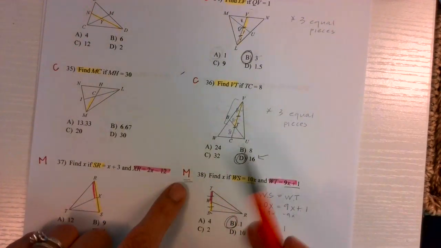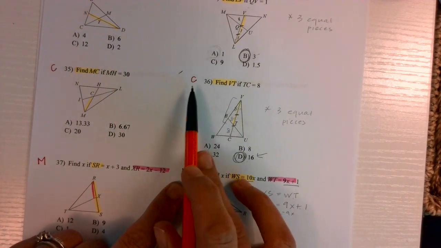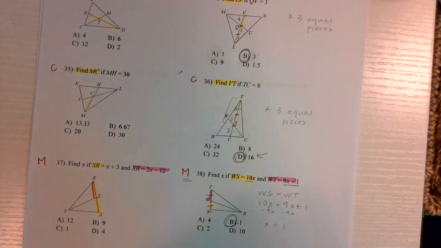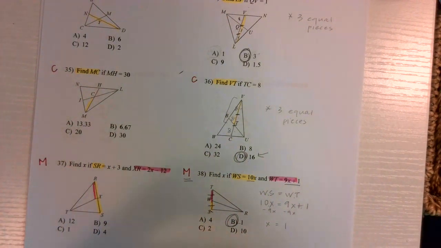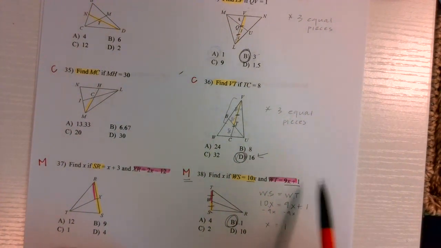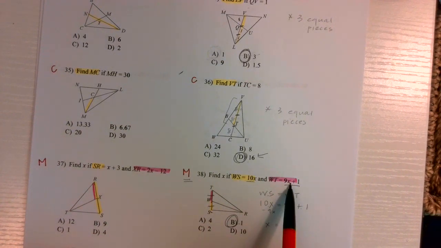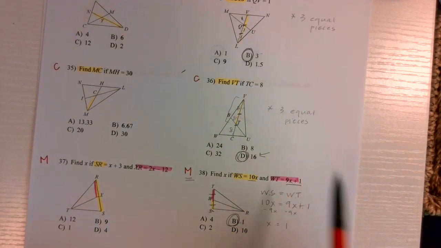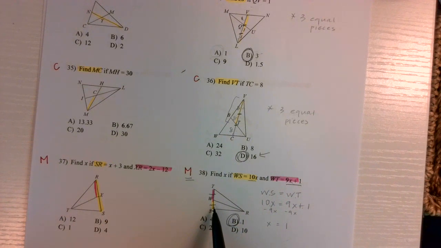So coming down to 38, we go back to median. And if you notice, I'm putting an M and a C next to the problems to tell you if you use the median on the sides or the centroid in the middle. These are a little different with the expressions. So first we have to determine what the relationship is. Remember those two lines mean they're congruent. So that means that WS is actually equal to WT.